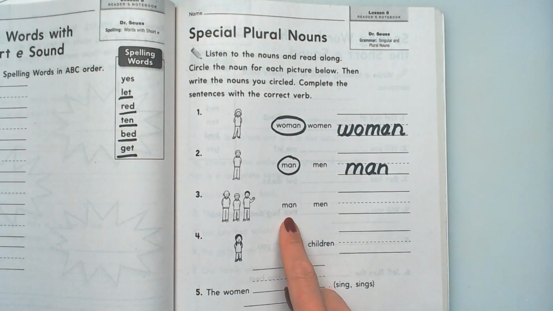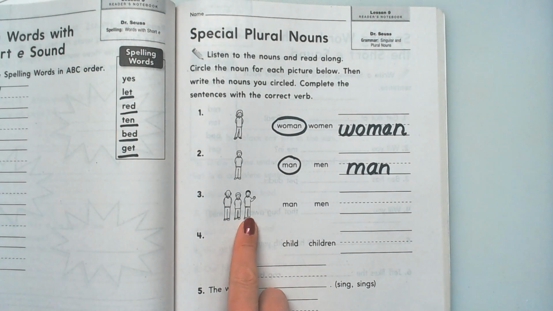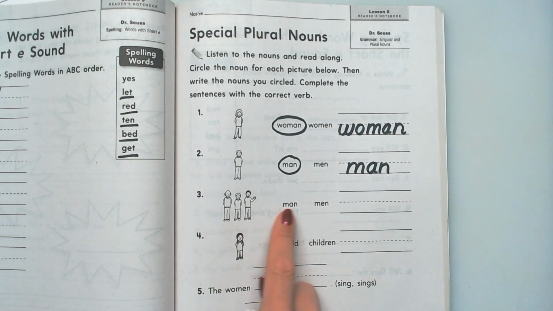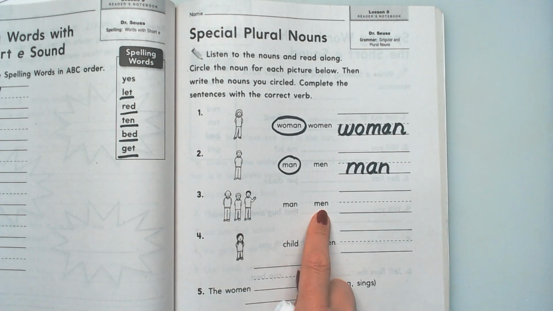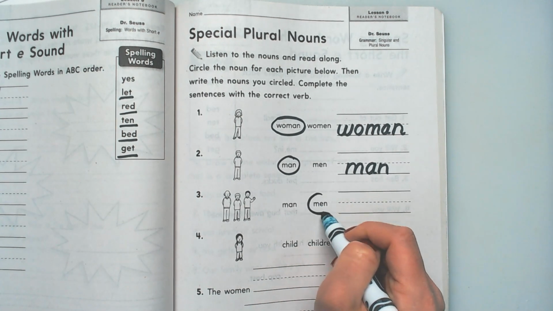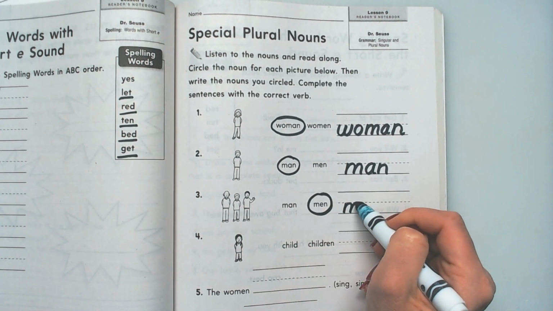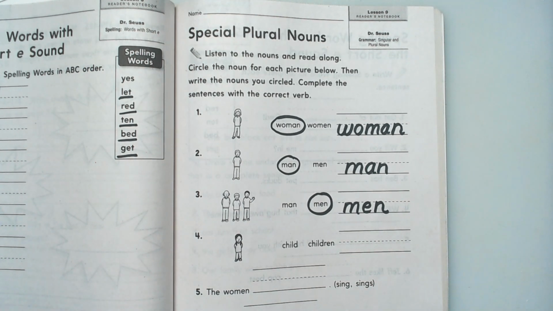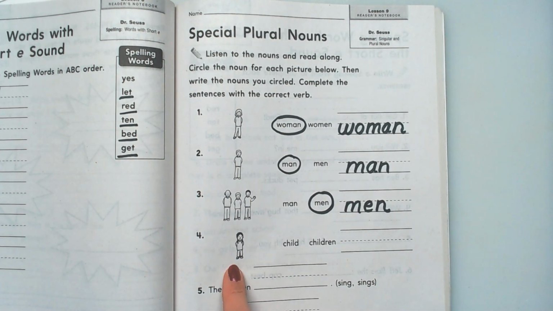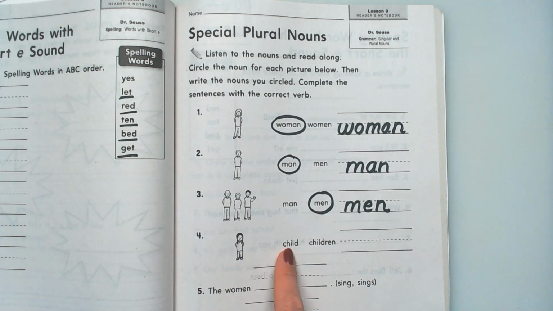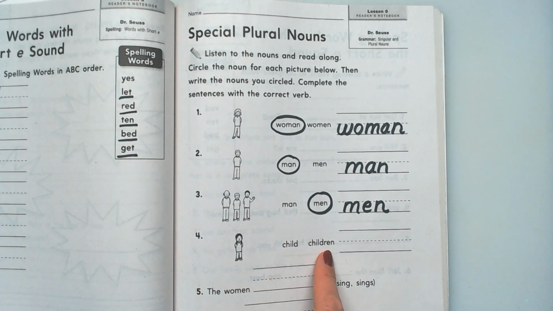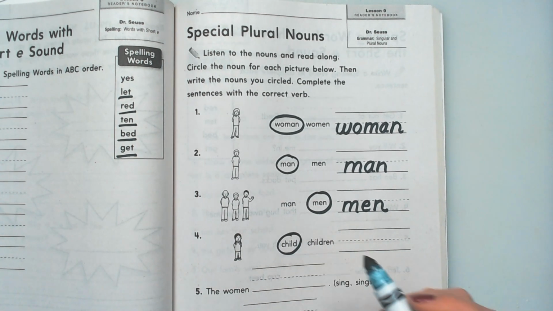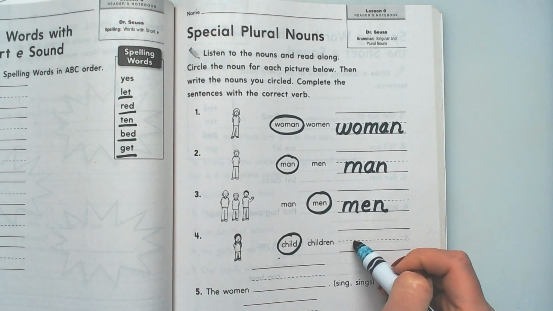Okay, look at this right here. Are these a man or are these men? You're right. They are men. And you have to use an E to spell men. Okay, finally, we have a child. Is this a child or is this children? Oh, it's a child. So we're going to write the word child right here.